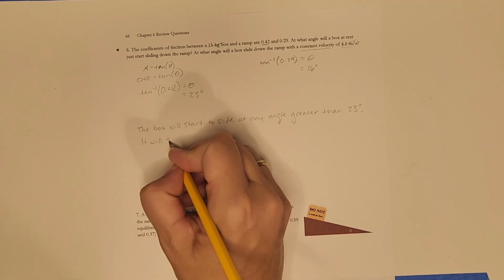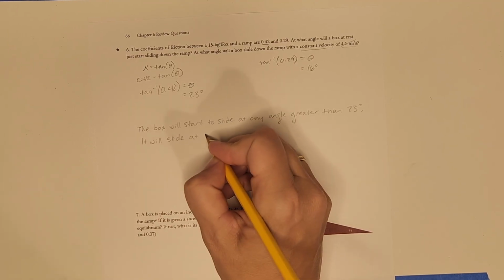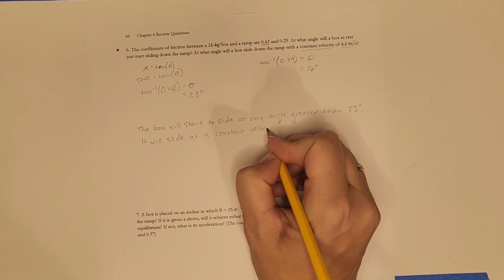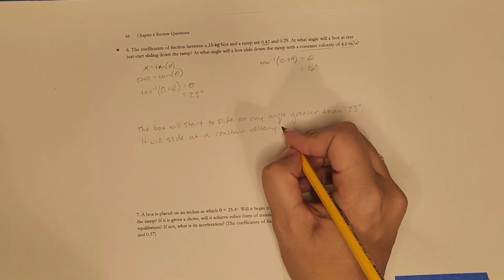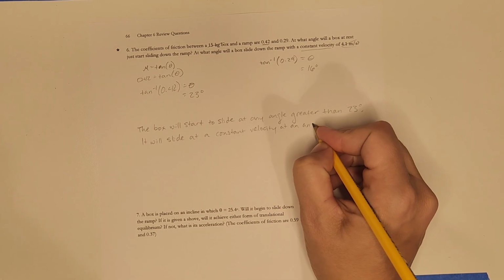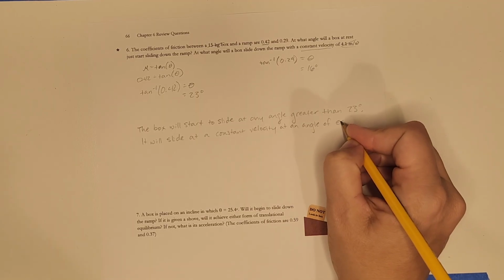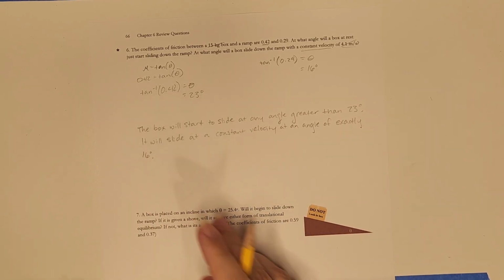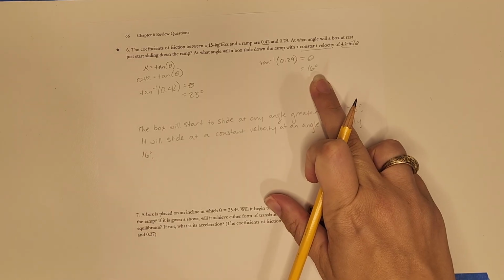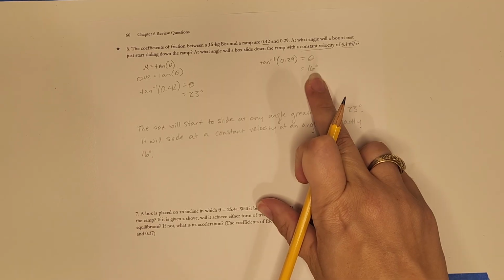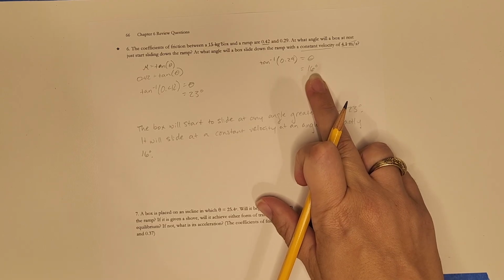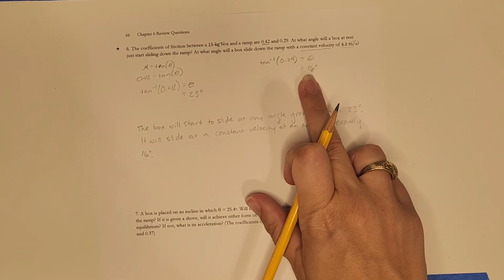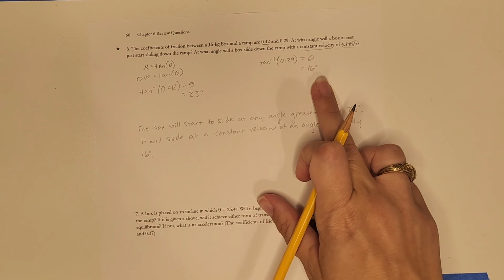It will slide at a constant velocity at an angle of exactly 16 degrees. Okay, so if this angle is lower, it will have a drop in velocity. Okay, so it'll have a negative acceleration. If this angle is higher, it will be accelerating. It will have a positive acceleration.